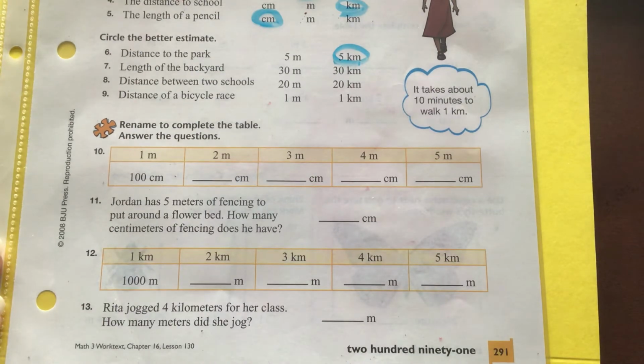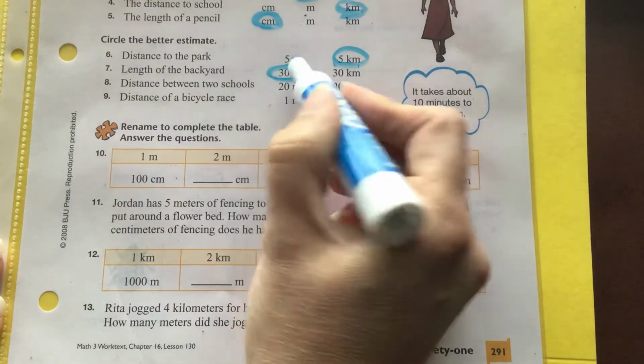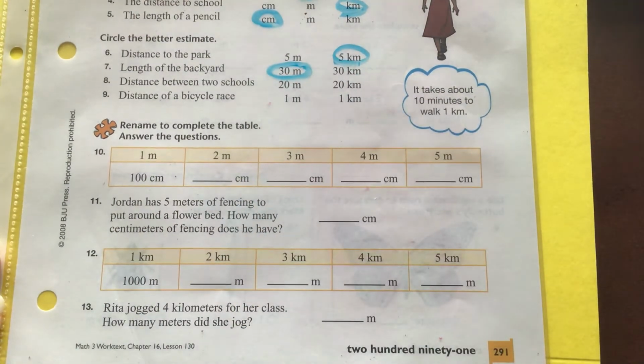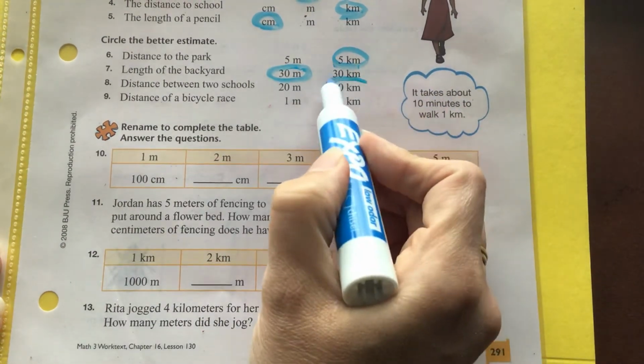The length of your backyard. For most of us, it's going to be measured in meters, not kilometers, not that huge distance. Distance between 2 schools. So think about even one city to another. It's probably going to be kilometers for that one, right? Because you're talking about a distance.